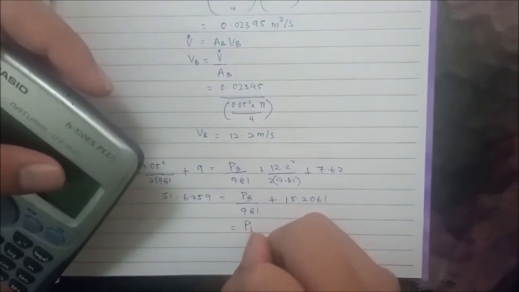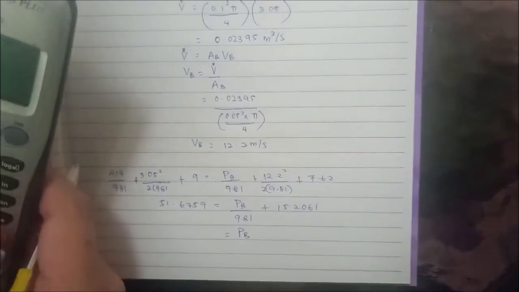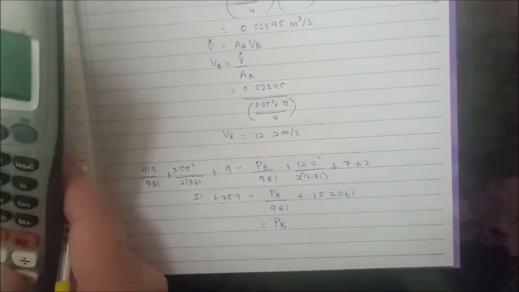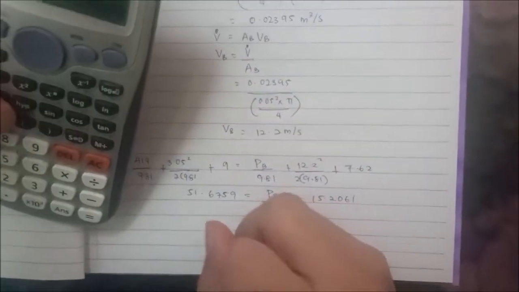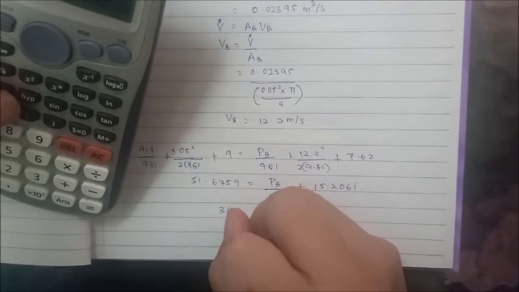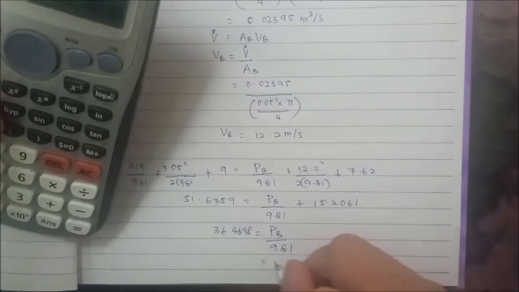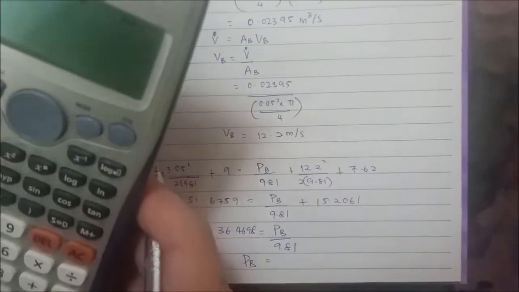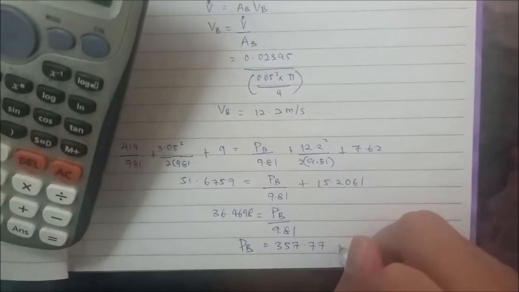So PB equals, we subtract this, 51.6759 minus 15.29, we get 36.4698 over 9.81. So we get PB equal to 36.4698 times 9.81 equal to 357.77. The unit is kPa.